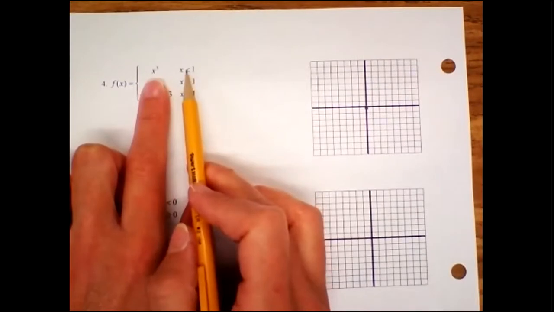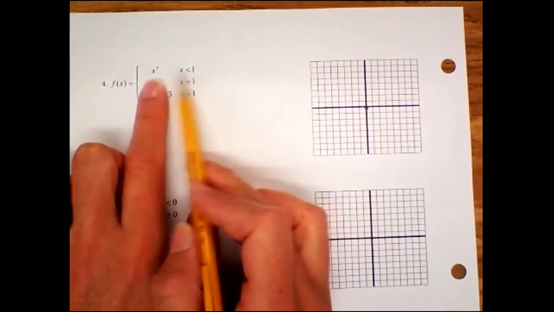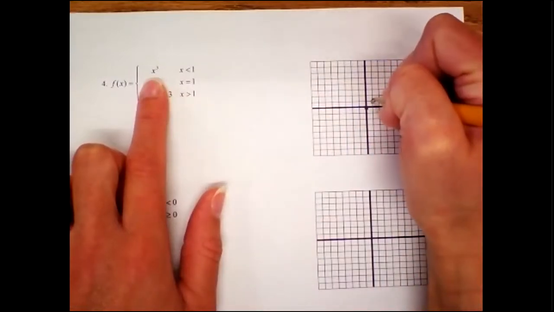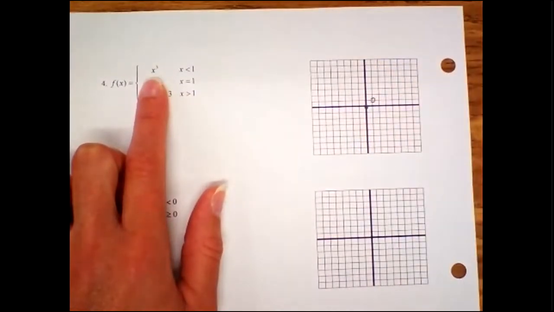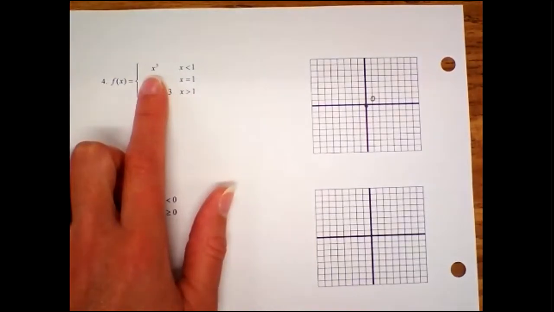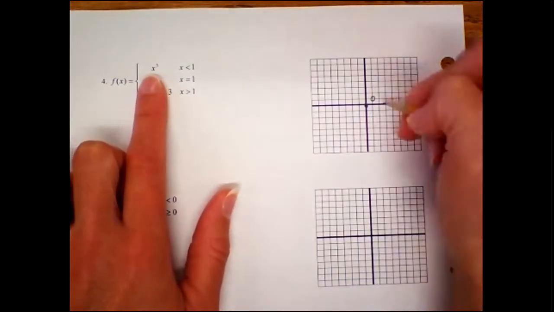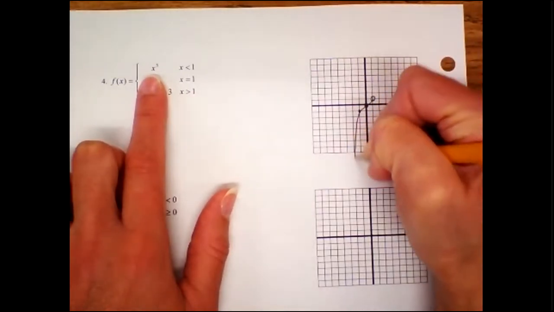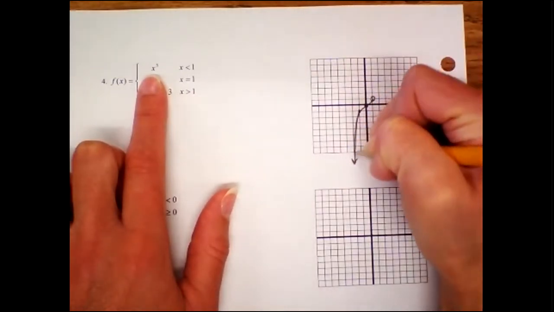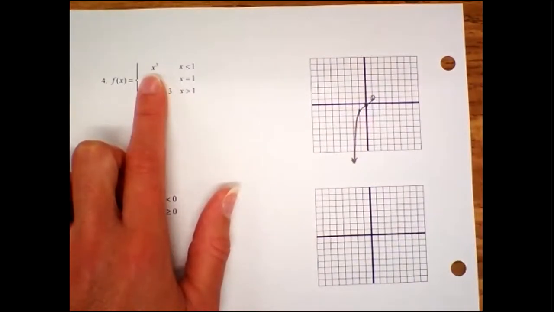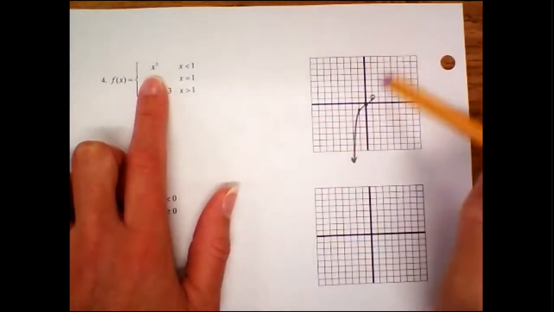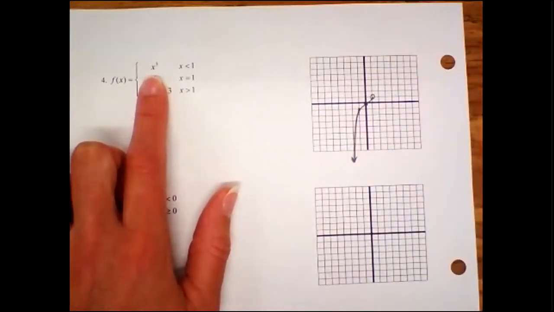You can plug in 1. It's okay. You can plug in 1, you get 1, 1. You just have to put an open circle there. And then if you plug in some numbers that are smaller, you would get -1, -1, and it's going to wiggle like that. So again, it's the cubic graph. You just chopped off part of it. And again, some people prefer to draw the whole thing and then just erase what they don't want. You can do that too. That's fine if you're writing with pencil.